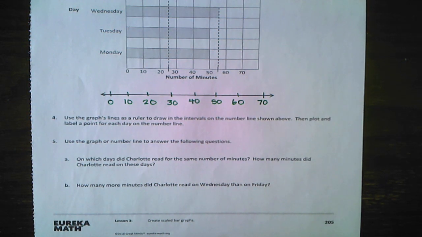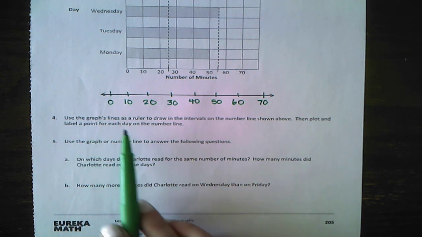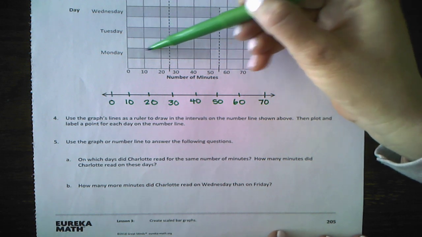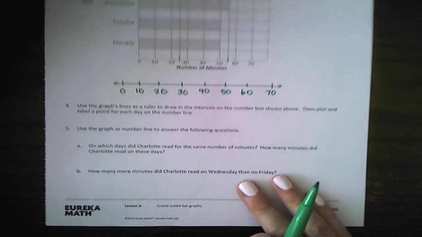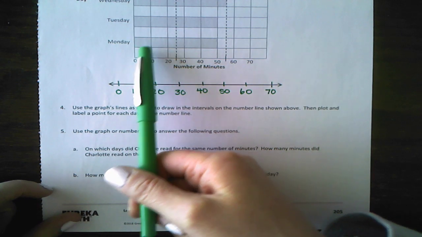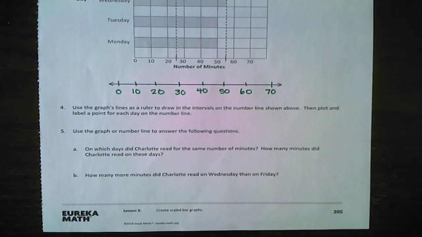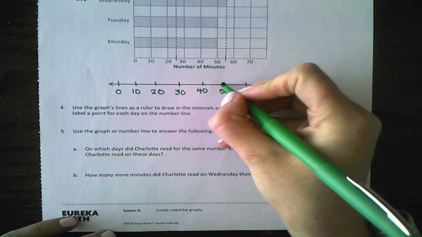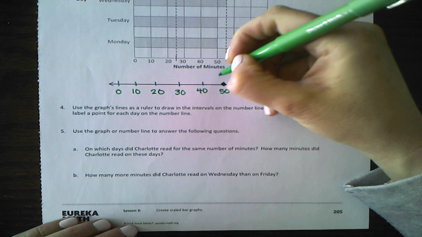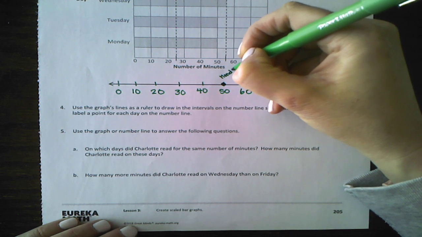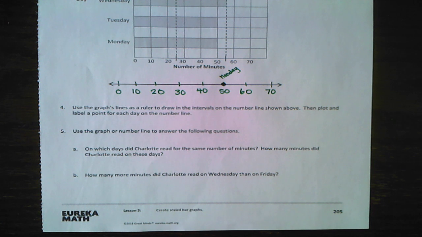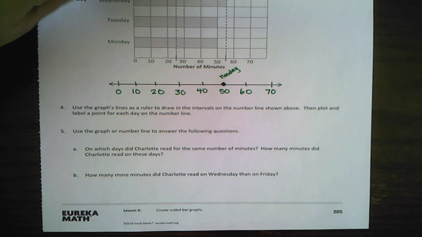Now we need to plot and label a point for each day on the number line. So Charlotte read on Monday for how many minutes? Last time we read it going up. This time we're just reading it going across. So if I'm going this way on Monday, she read 10, 20, 30, 40, and 50. So I'm going to plot my point on 50, and I'm going to label it Monday. I'm going to write small because we have a lot to plot right here.